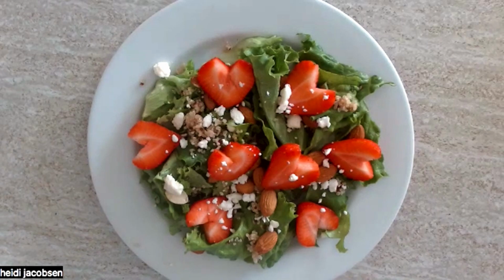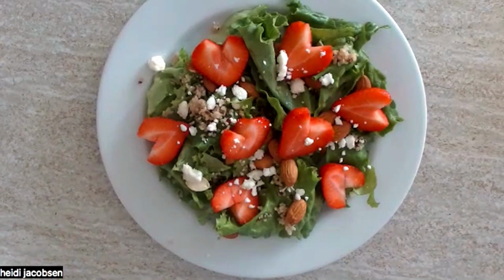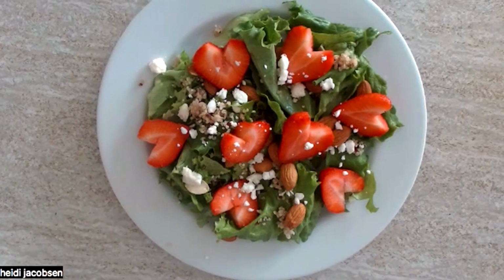And there we go. My 5 food group salad with my vegetable, my grain, my protein, my fruit, and my dairy.